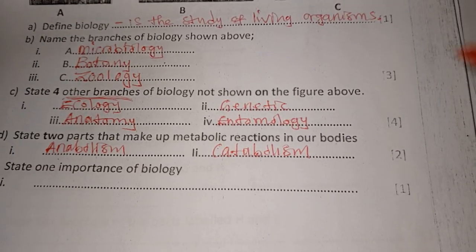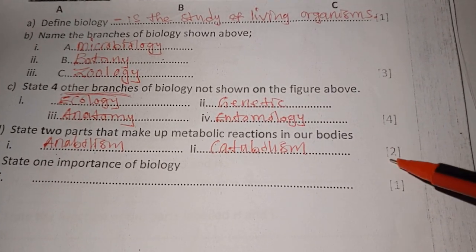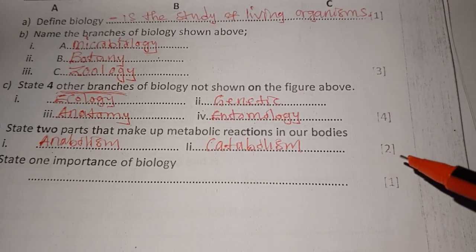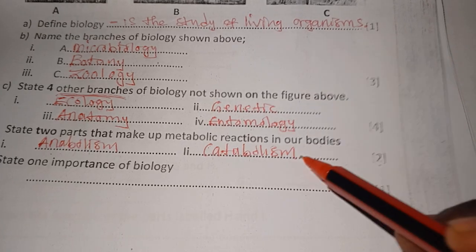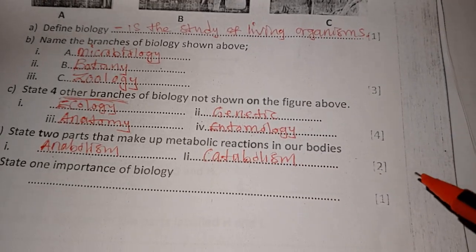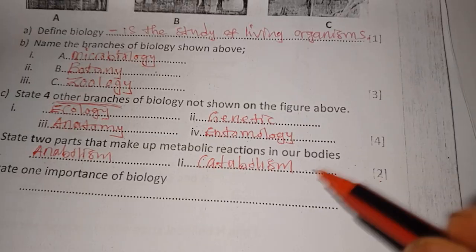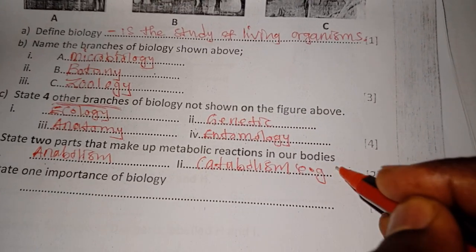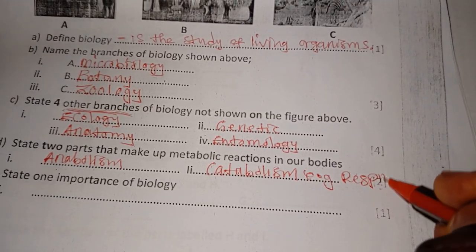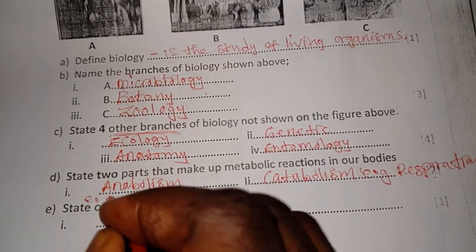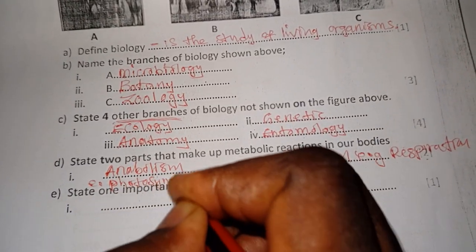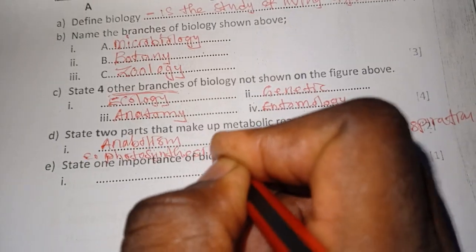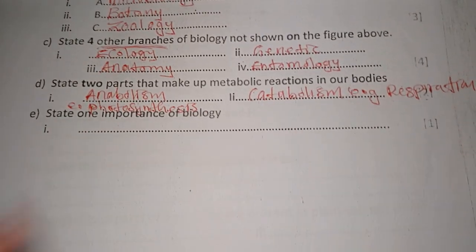So for catabolism, you have respiration. Since in respiration, we are breaking down glucose to form carbon dioxide and energy, we call that a catabolic reaction. Catabolism, e.g., respiration. Anabolism, e.g., photosynthesis. So, take note of these two examples.